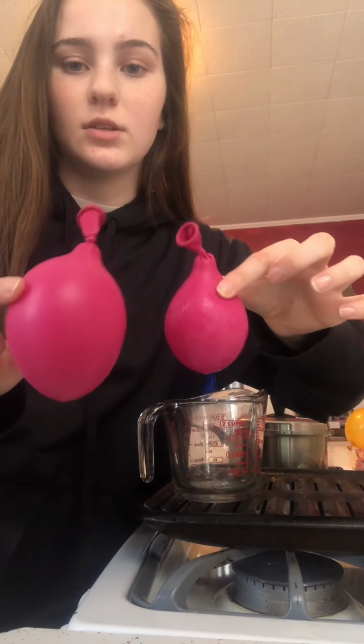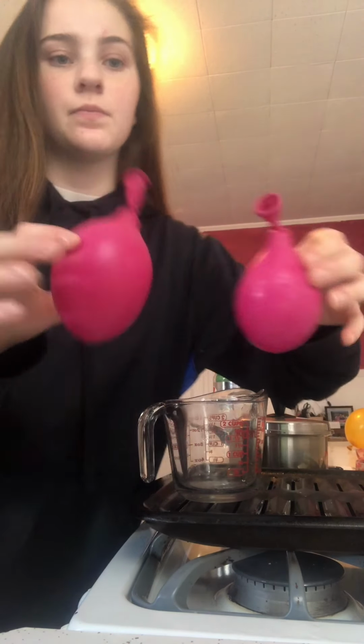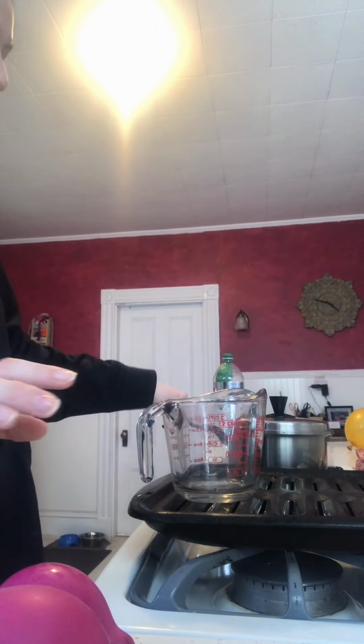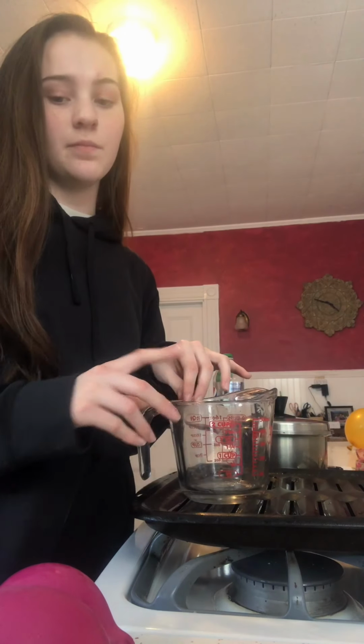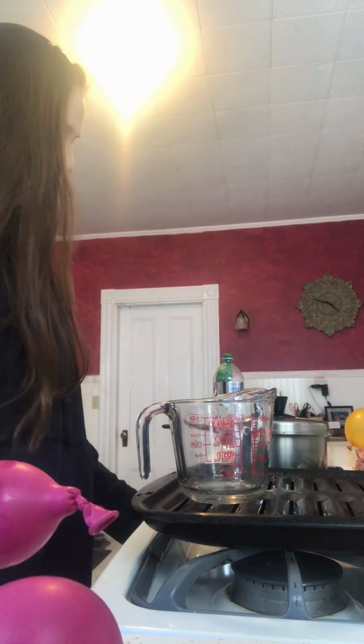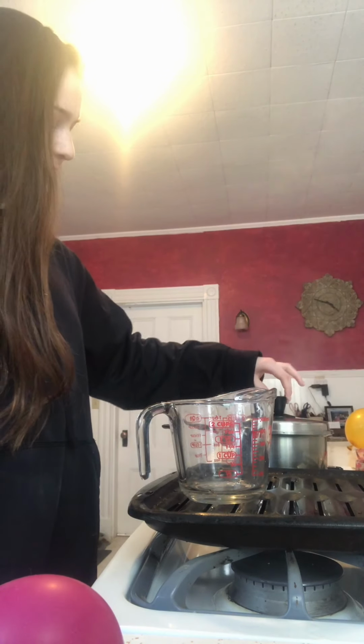So Charles' law states the direct relationship between temperature and volume. I have two balloons that are of slightly different sizes. You can tell this one's bigger than this one. I have some water I've been boiling and a glass measuring cup. I'm going to put the boiling water into the cup, and then I'm going to put the balloon inside.